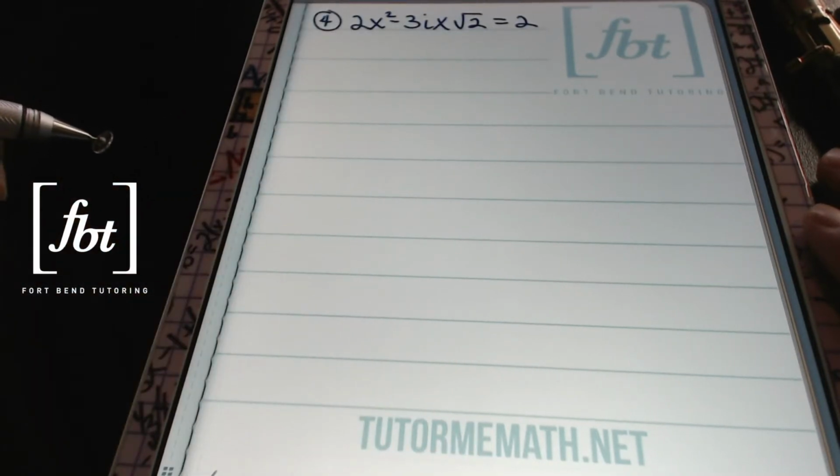Move along, there's nothing else to see here. That's right, killing the AP classes. That's what we're doing. Using the zero factor property with complex numbers. How cool are we? Cool enough to be solving these problems with complex numbers.